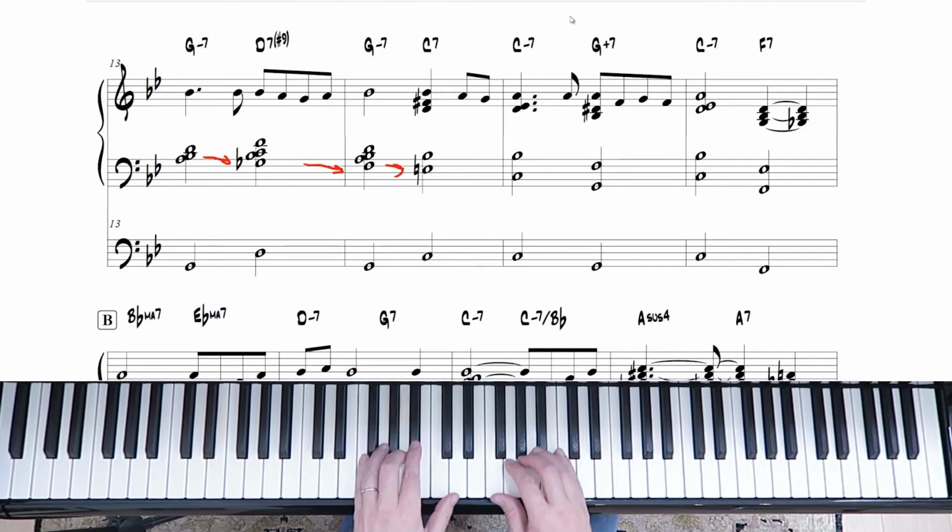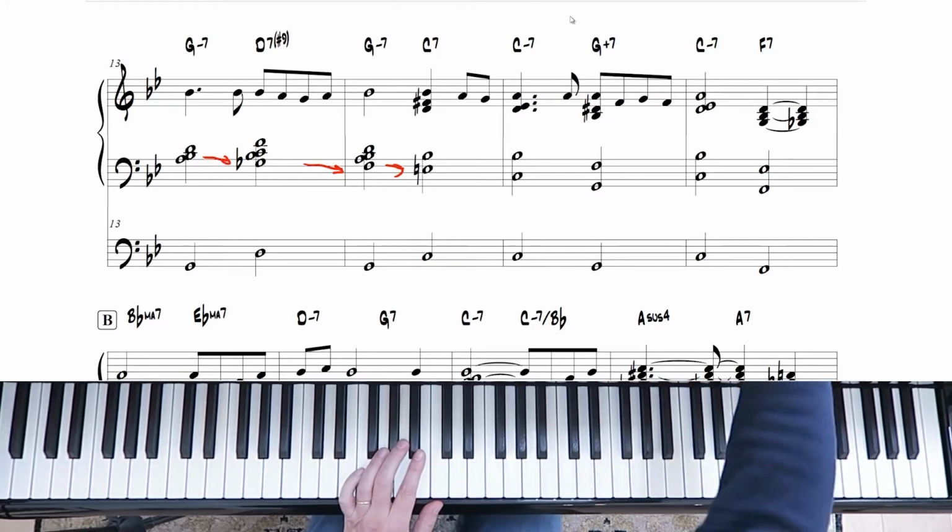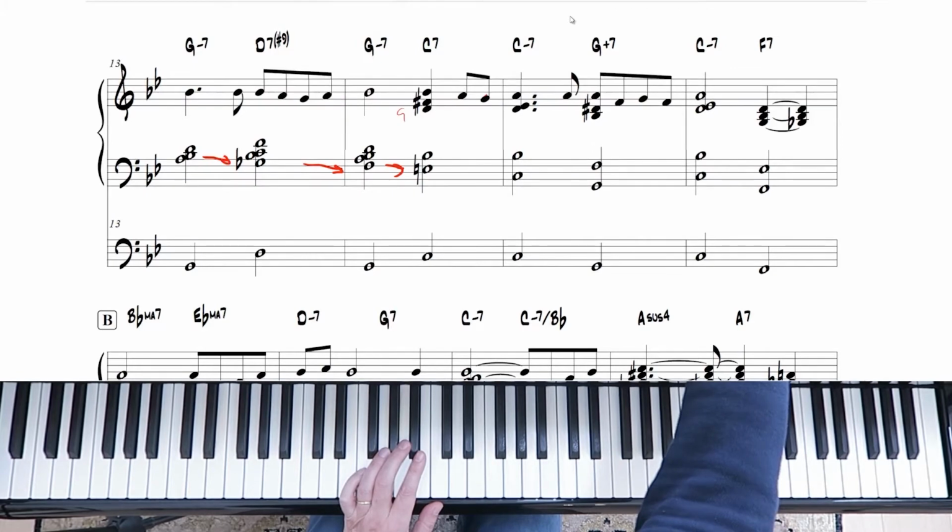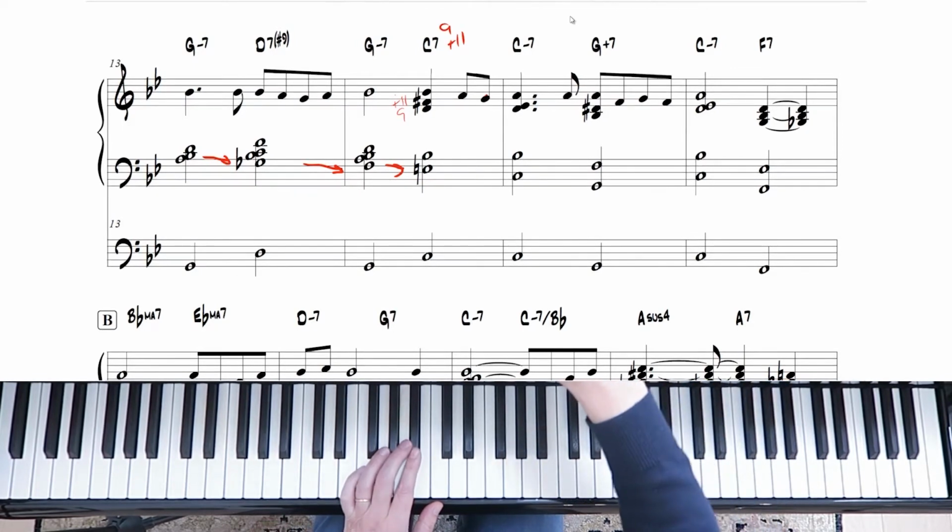And the right hand is doing this. And this is an interesting chord here. You've got 9 and sharp 11 here in the chord. So that's a C7, 9, sharp 11 chord.